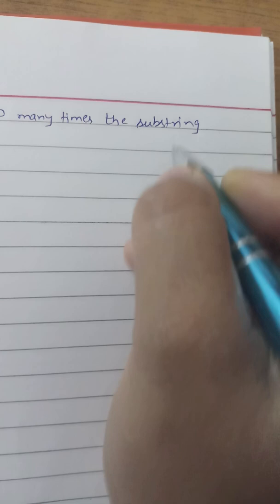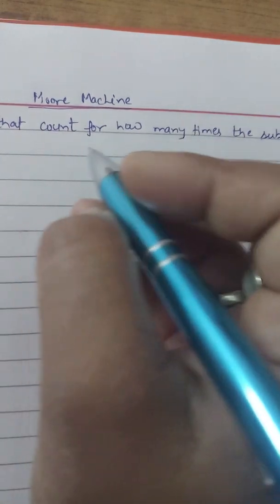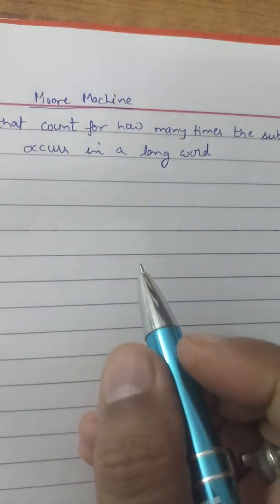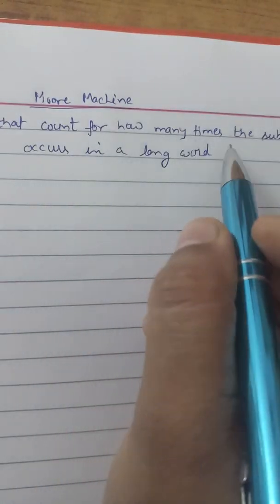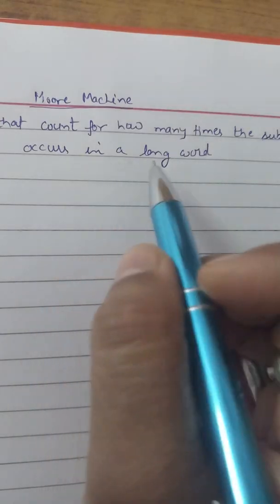Draw a Moore machine that counts how many times the substring 001 occurs in a long word.